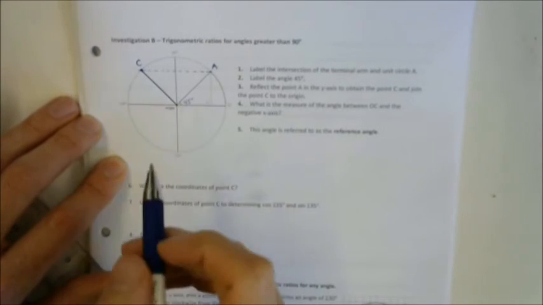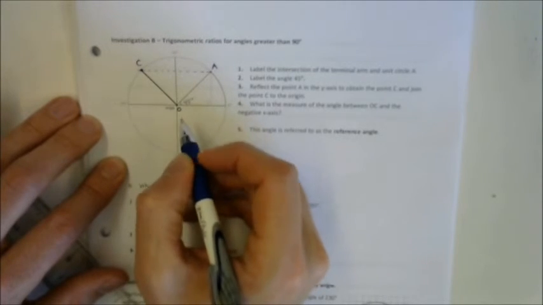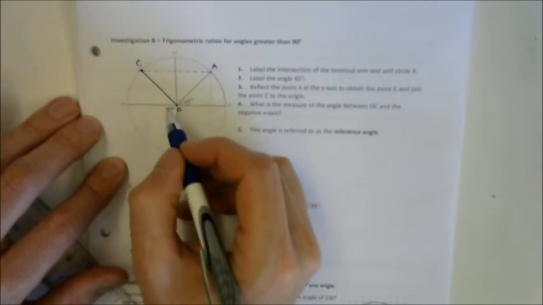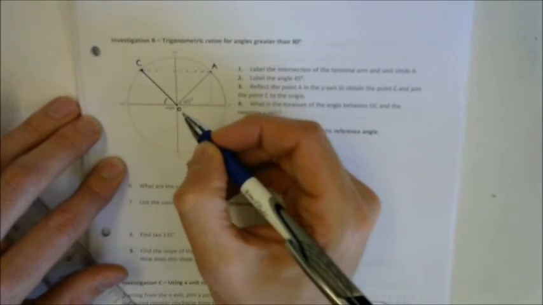What is the measure of the angle between OC and the negative x-axis? So it's asking, here's O, the origin, right? It's asking what is the angle between here and the negative x-axis? It's also 45 degrees.